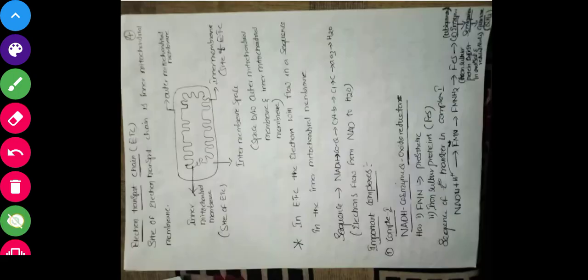Now we are coming to the actual topic, that is the electron transport chain reaction. What is the site where it will happen? It will happen in the inner mitochondrial membrane. This is a model figure of the mitochondria. It has two membranes: this one is the outer membrane, and this one in the zigzag shape is the inner mitochondrial membrane.